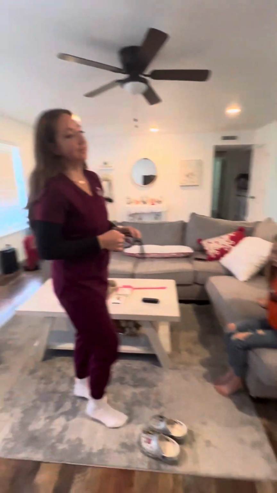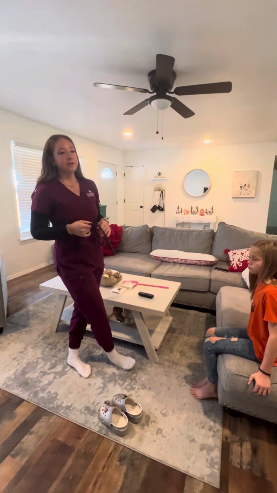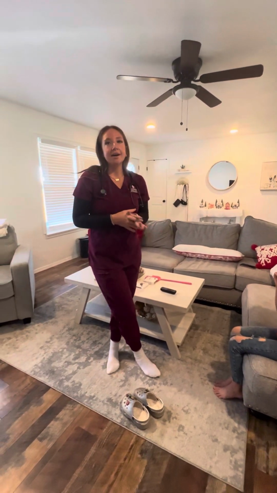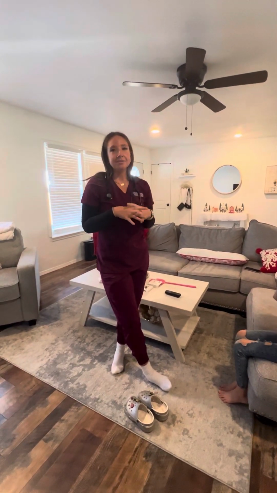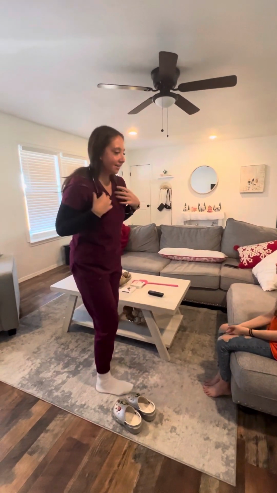Okay, after checking her respirations for a full minute, she was at 16 breaths per minute. Also, I wanted to note that whenever I looked at her eyes, her sclera was white and there was no discharge in her conjunctiva.